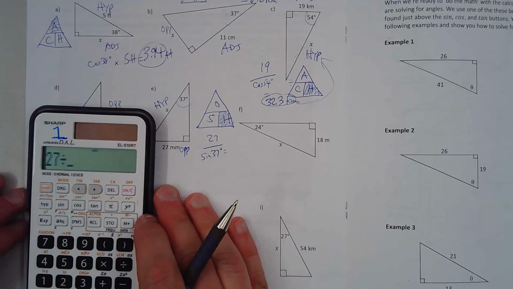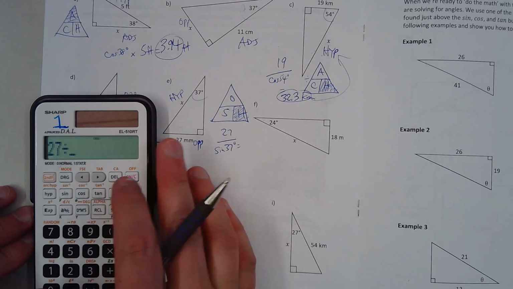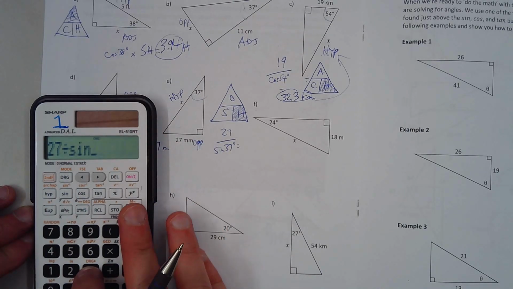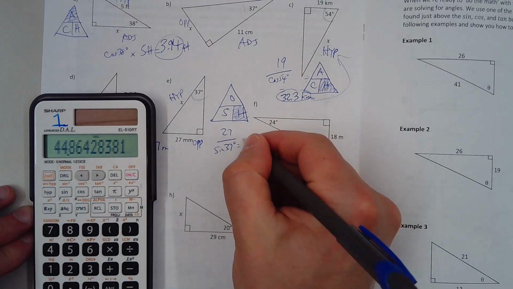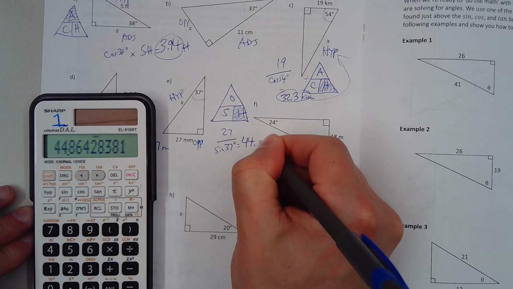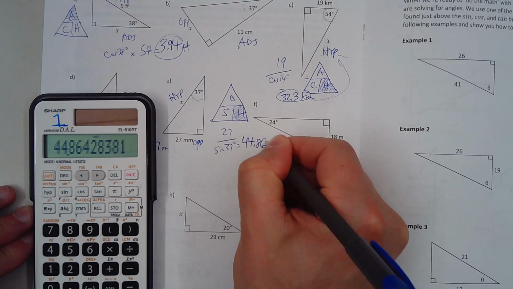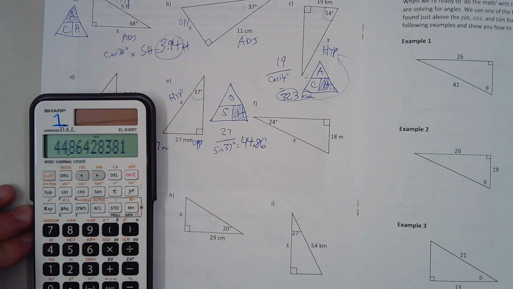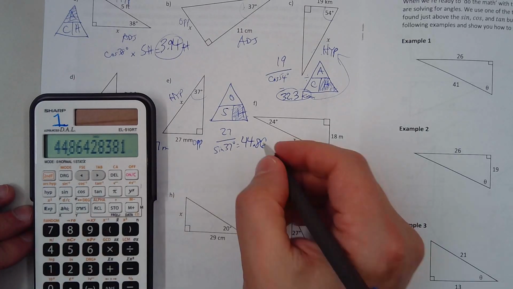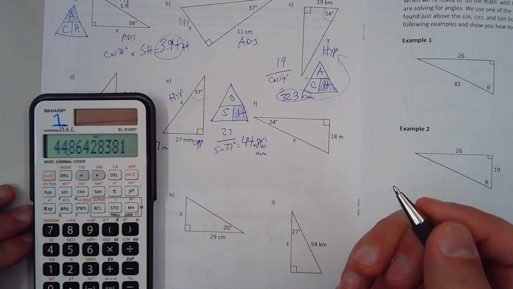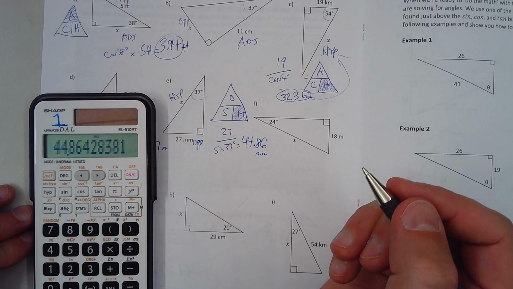So 27 divided by the sine of 37, which is 44.86. Yes? And that is millimeters.